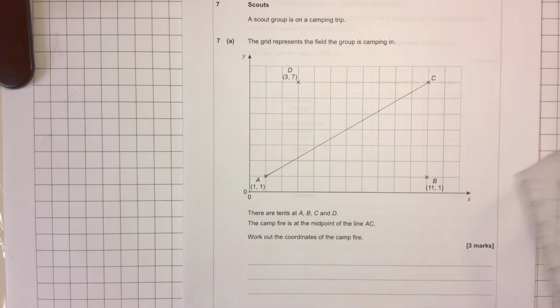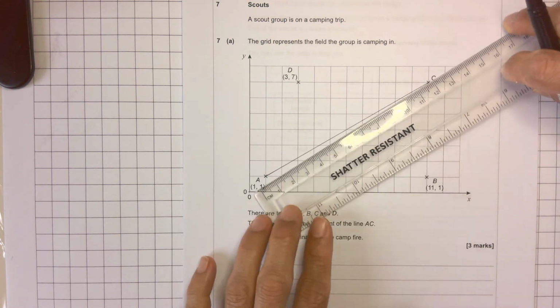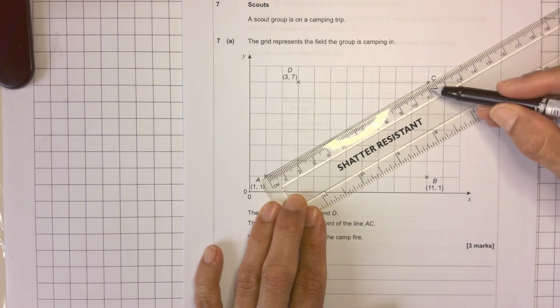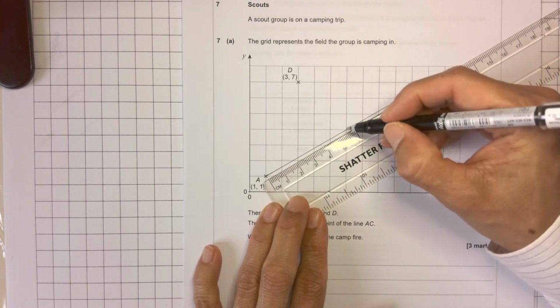Now there's 2 ways of doing that. One of them would be to measure it and then find the middle, and as you can see it's about 11, half of 11 is about 5.5, so we're looking for something about there-ish.